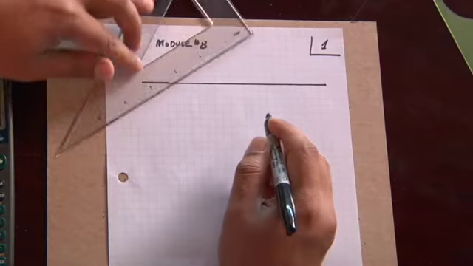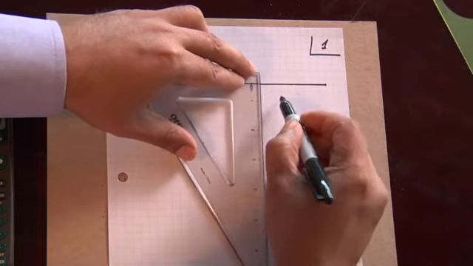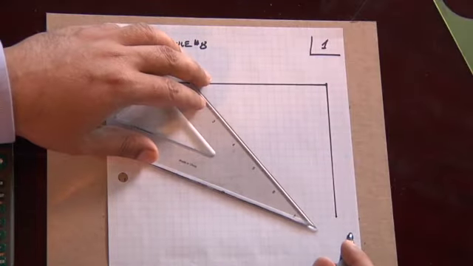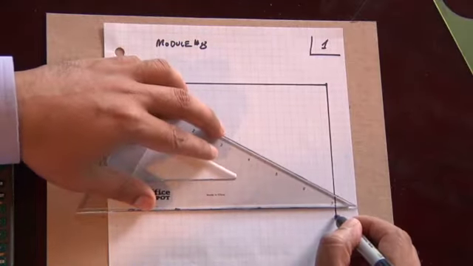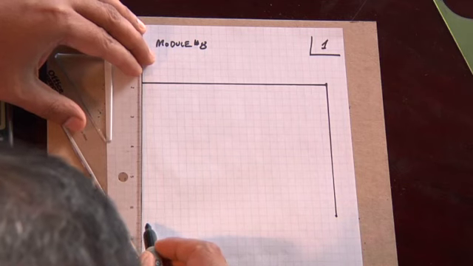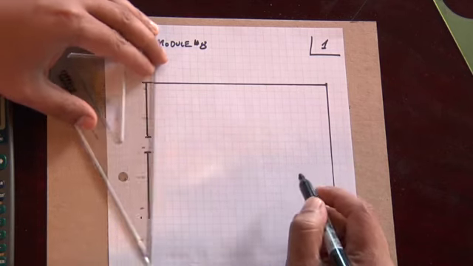What we have is a building plan that looks something like this. It's essentially a rectangle, with a door opening here.